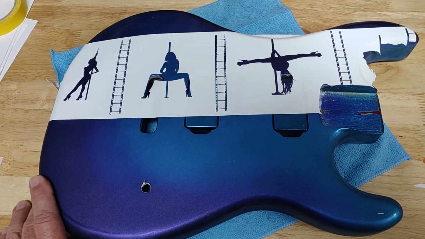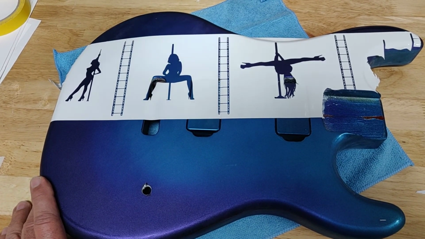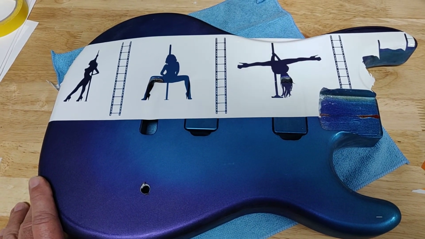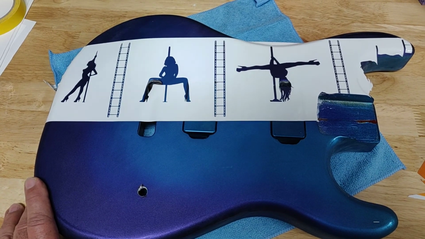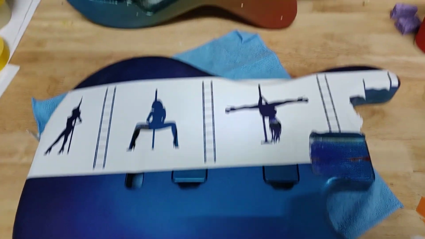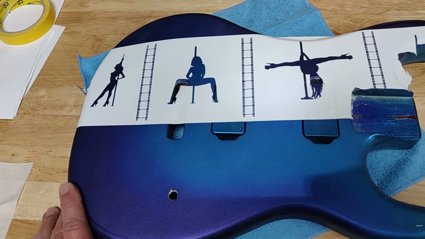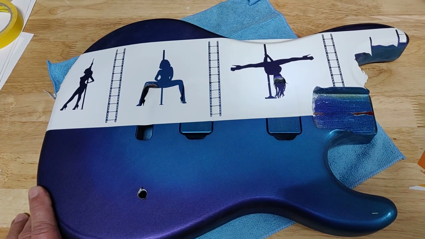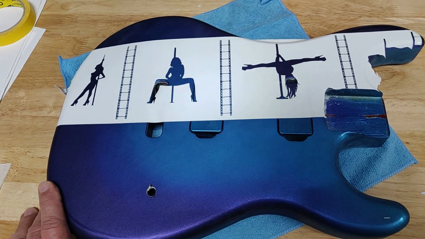I'll have more updates on the Vampire guitar. I got a couple videos I'm going to be loading up here over the next couple of days, possibly. So, I've got a lot of projects going on. But yeah, man, pretty exciting stuff coming up.